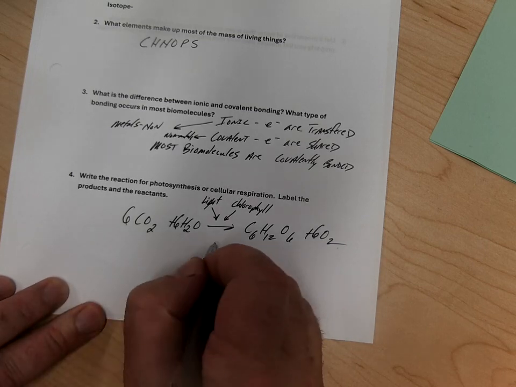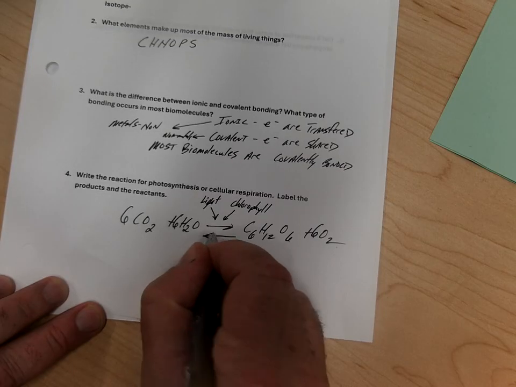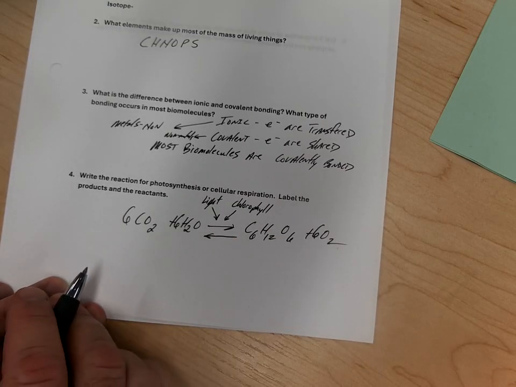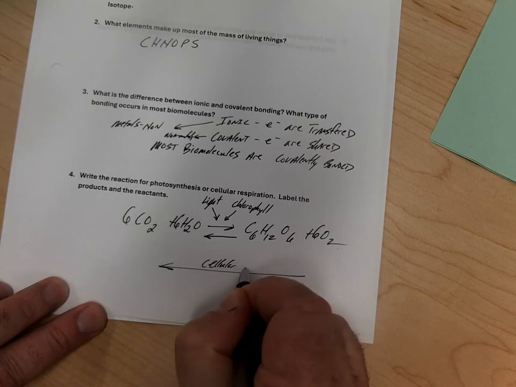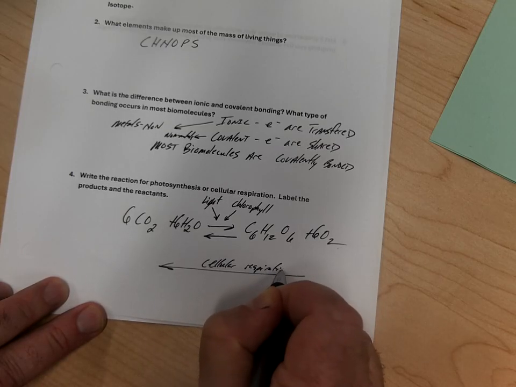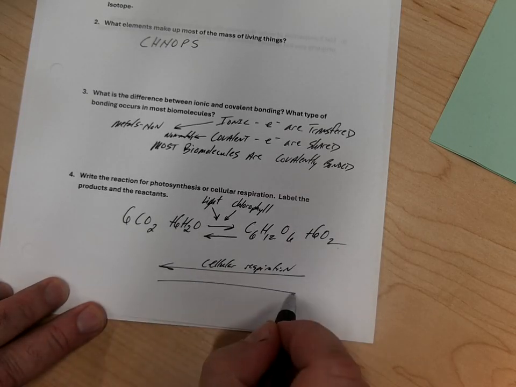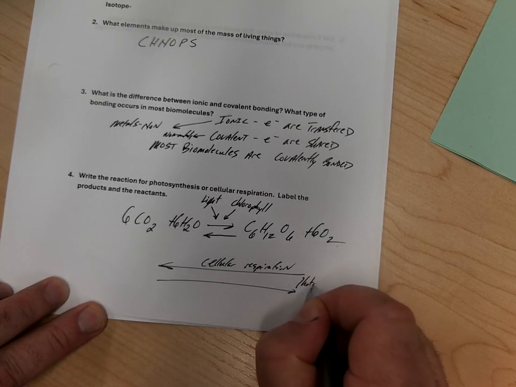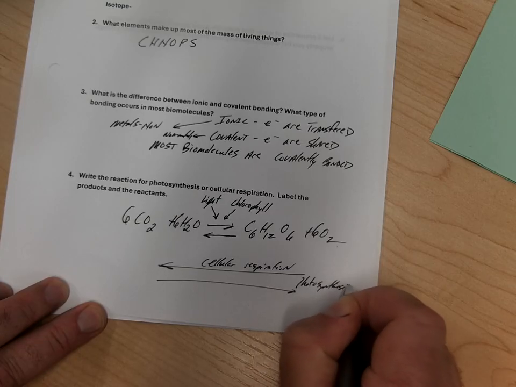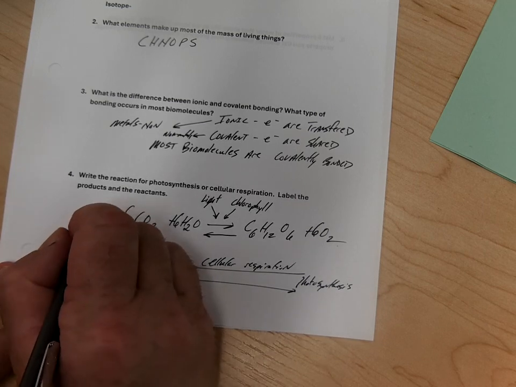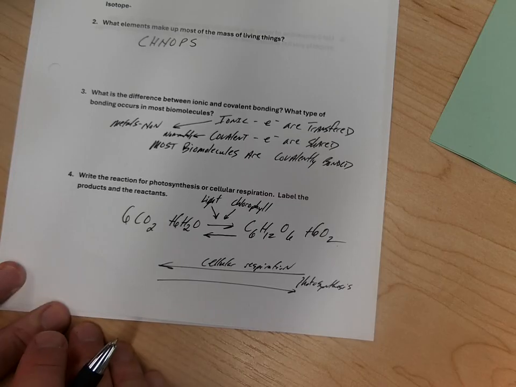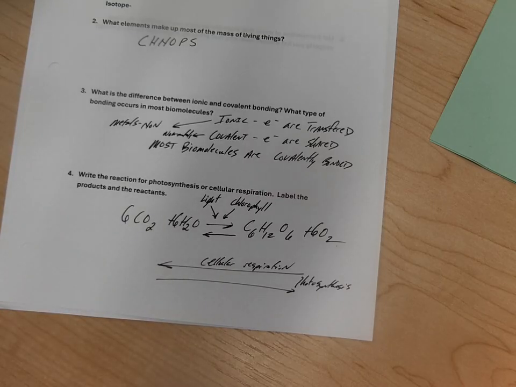Now, if you drew the arrow going the opposite direction, what would you have? Cellular respiration. Not photosynthesis, but cellular respiration. So when it's going this way, it's cellular respiration. And when it's going this way, it's photosynthesis. The products of cellular respiration, over on this side, are water, carbon dioxide, and ATP, which is the cellular energy currency, if you will. It's a high energy molecule that your body will learn a lot more about later.